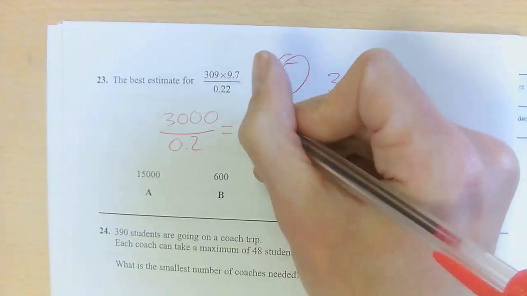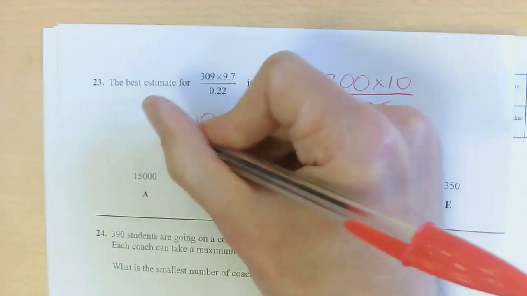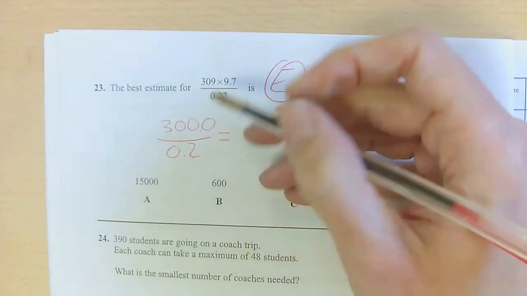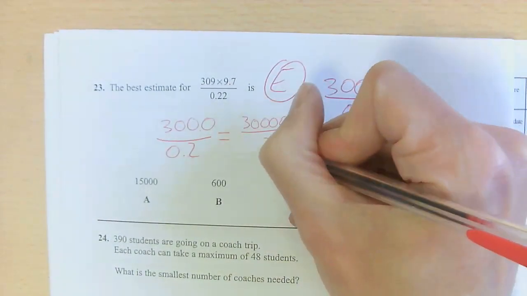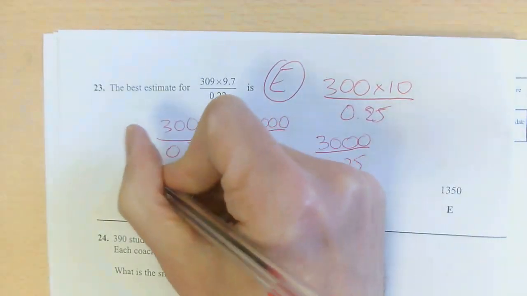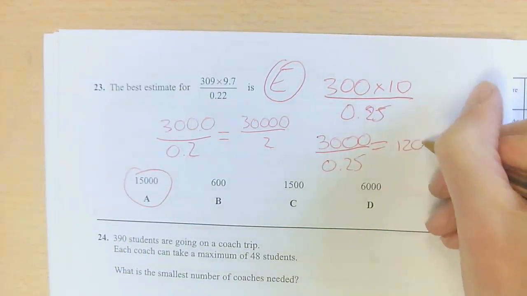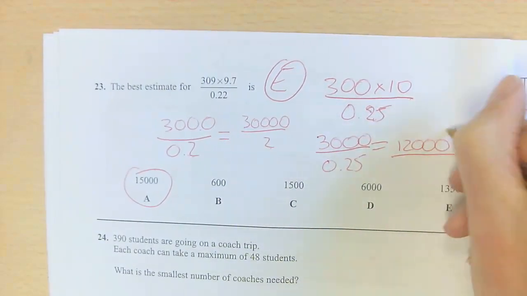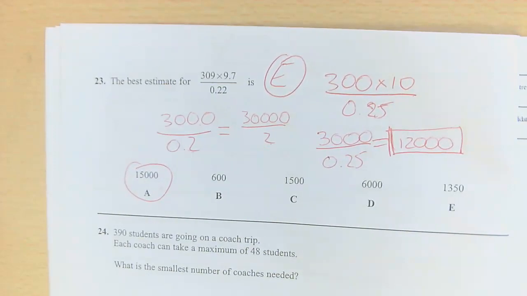Lovely little thing we can do here is we can make both the top and the bottom 10 times bigger, turning it into whole numbers. So 30,000 over 2, which is 15,000. That's also the closest to my estimate of 12,000 in terms of the magnitude or size of the answer. So A is the best estimate for that.